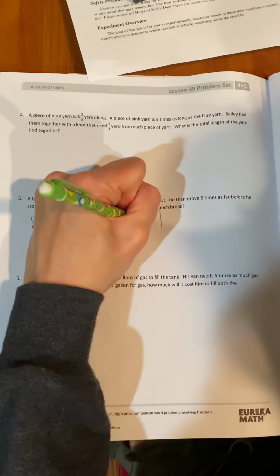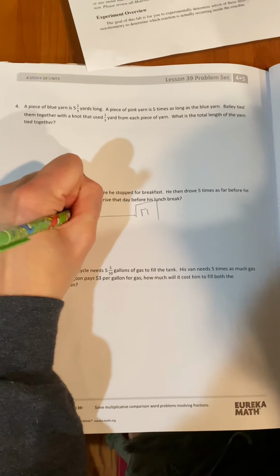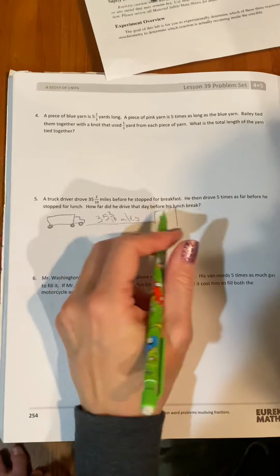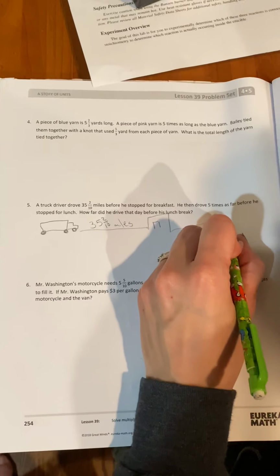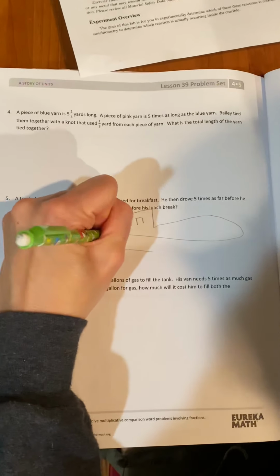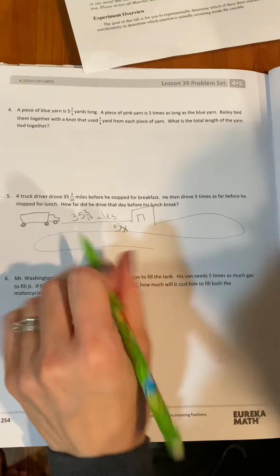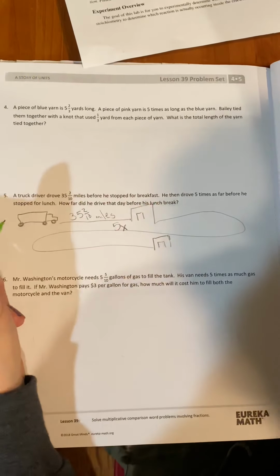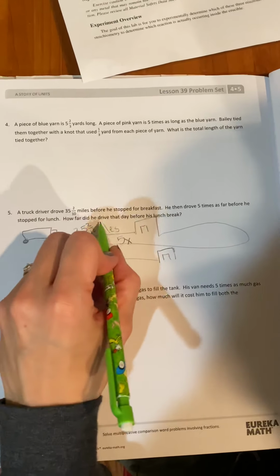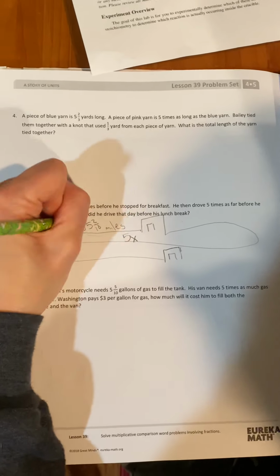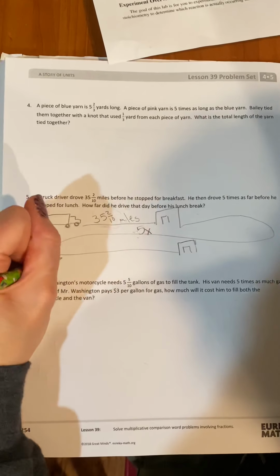So he drove, and then he stopped here at Nana's for breakfast, and it was 35 2/10 miles. He then drove 5 times as far. Ooh, he's driving super far. Before he stopped for lunch. So here he stopped for lunch. How far did he drive that day before his lunch break? So first, here's that first amount he drove. Now we need to figure out the second amount.